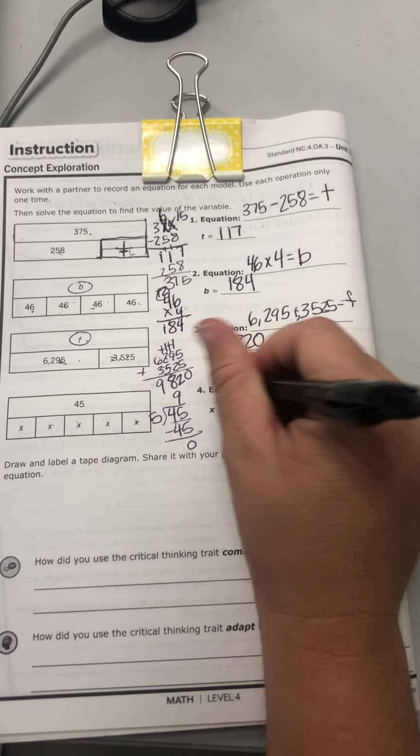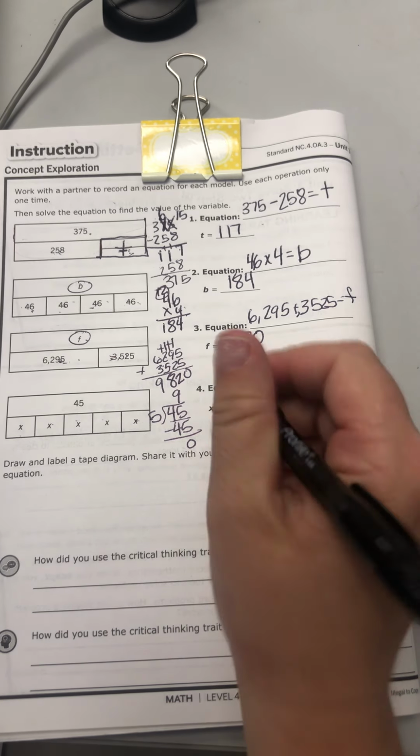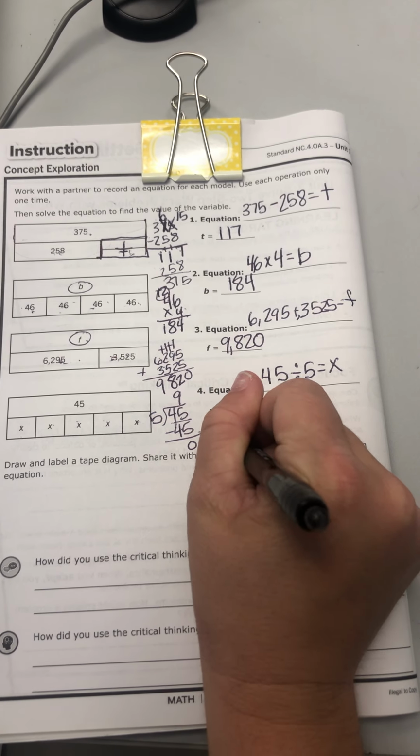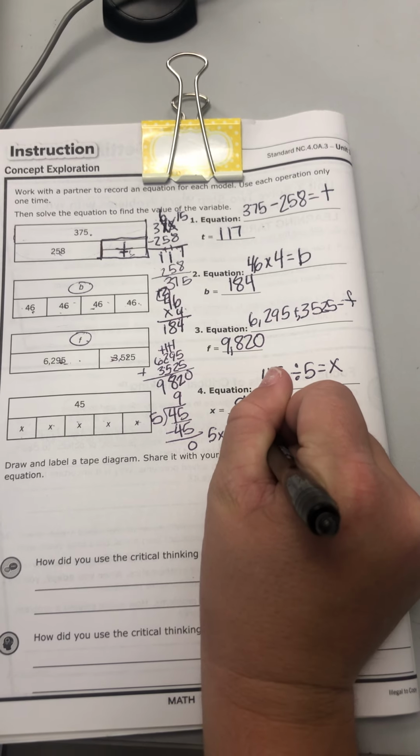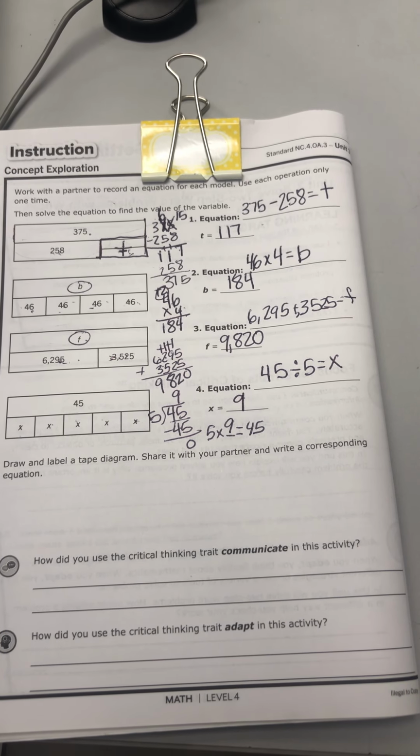Subtract gives me 0. The answer for X is 9. Or you could have said 5 times blank equals 45. That's the same way. That'd be 5 times 9. That was an easy one.